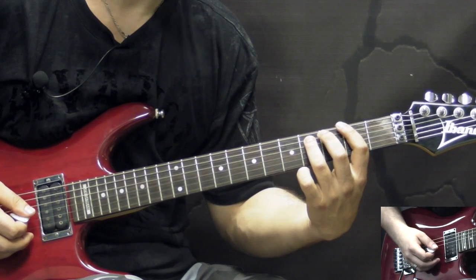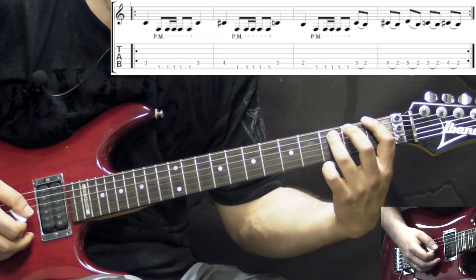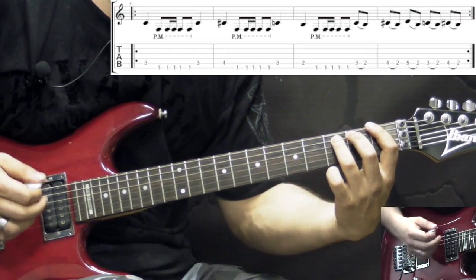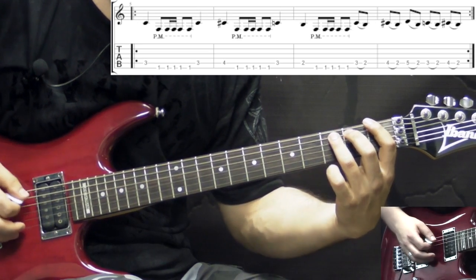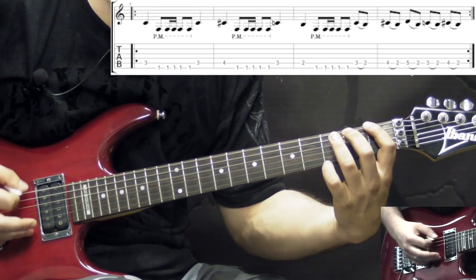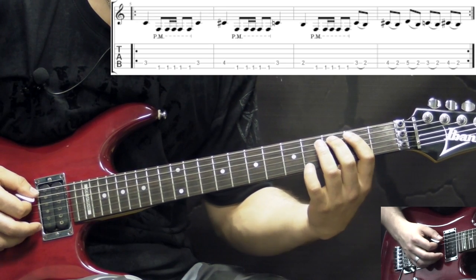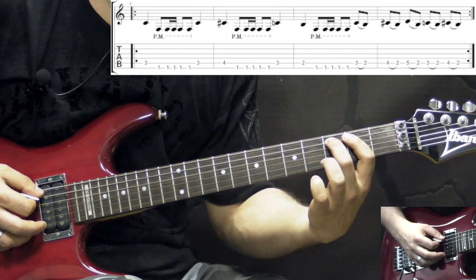Now for the second part, we simply shift down one fret. So we're going to be in F, and we play exactly the same thing rhythmically, just the notes are going to change. So now we're going to be playing third fret to the first, and it's going to be exactly the same thing, and the pull-offs of course are going to be from the third fret.